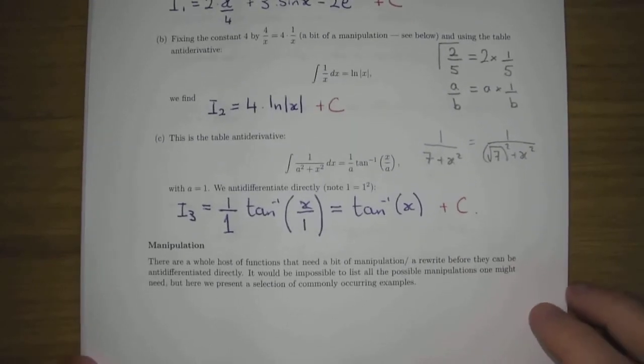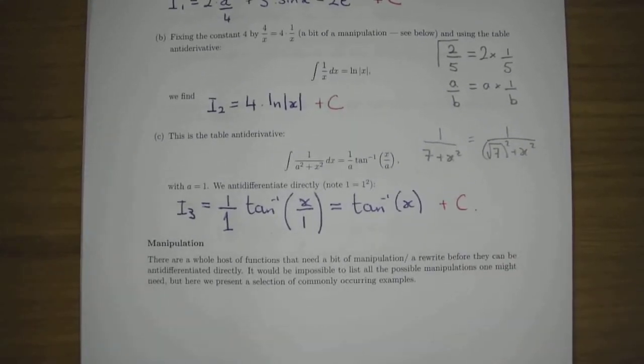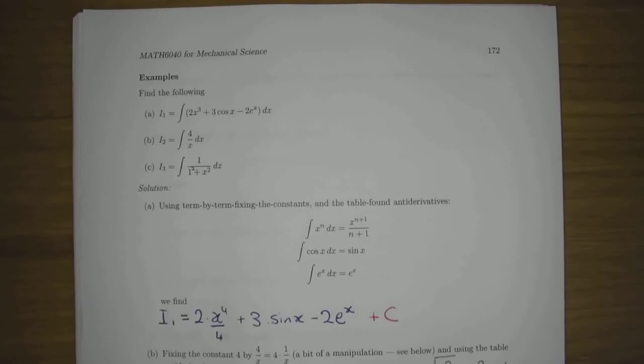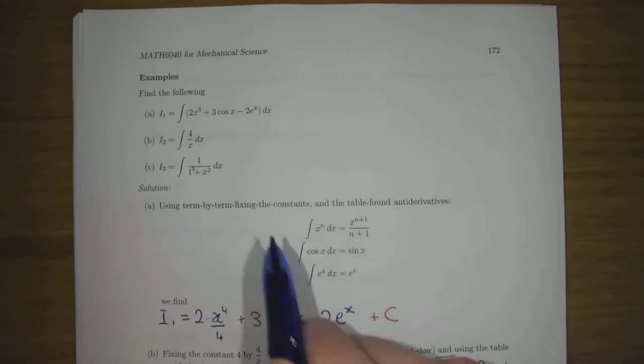Right. Now, they're the easy ones as such. If the thing that you're trying to antidifferentiate is not maybe a sum of terms, you're in a bit of trouble, because there's no product rule here. Well, integration by parts would be like a product rule, but these are all sums.